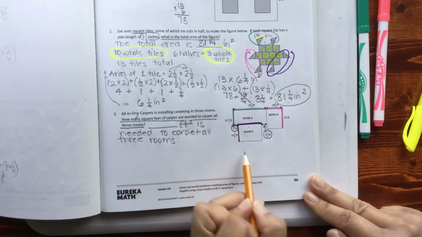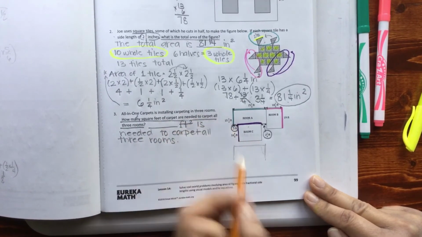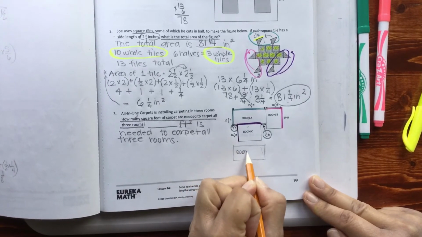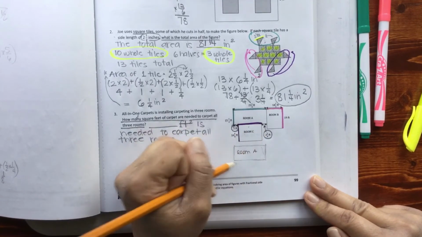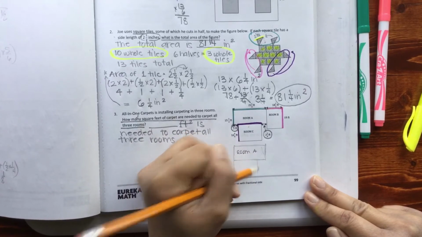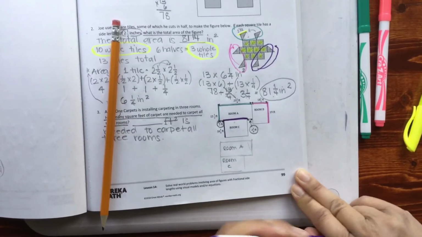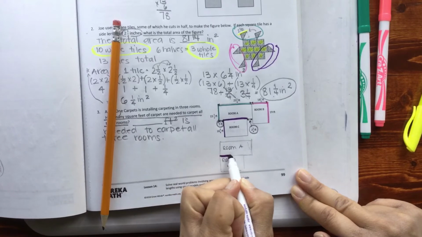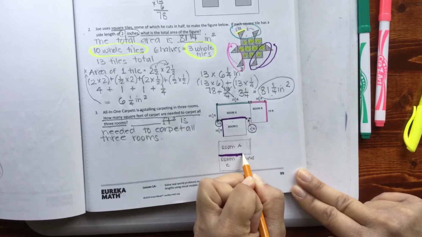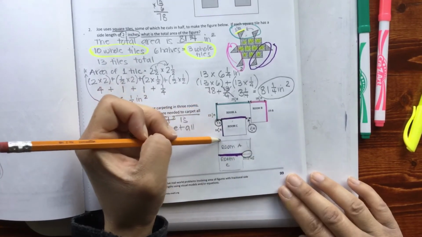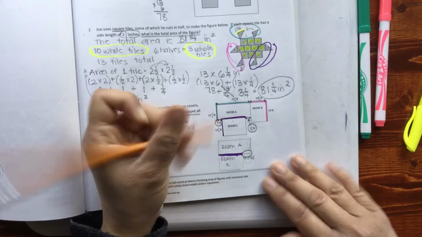Okay, and I kind of want to, if this is room A, I want to give you this visual. So this is room A. And if room C, instead of being offset, if room C was like this, then we could see that the length of room C is minus this right here. Okay, so we could take our total length and subtract this part that we're given, and then we could find the length. So we're going to do that.